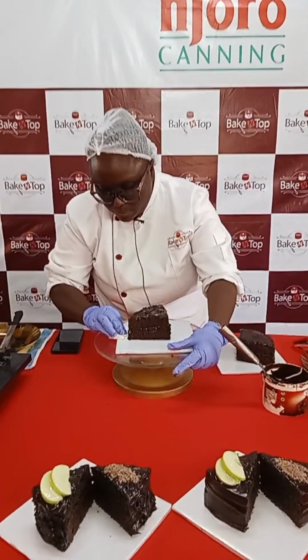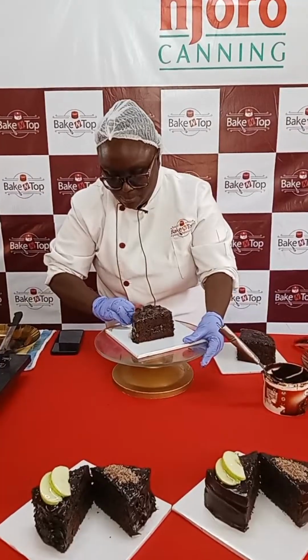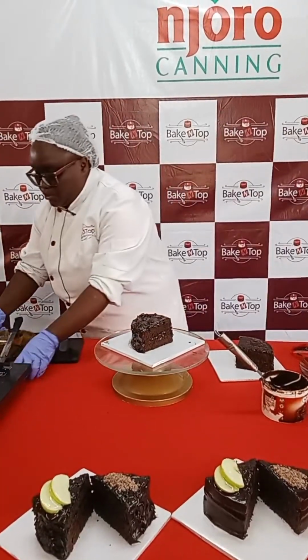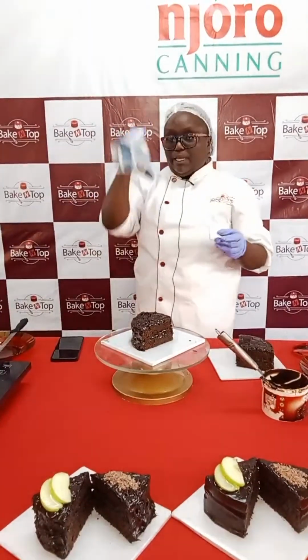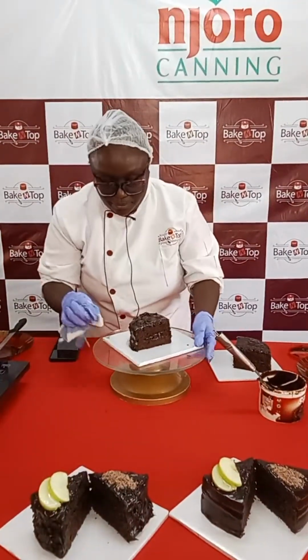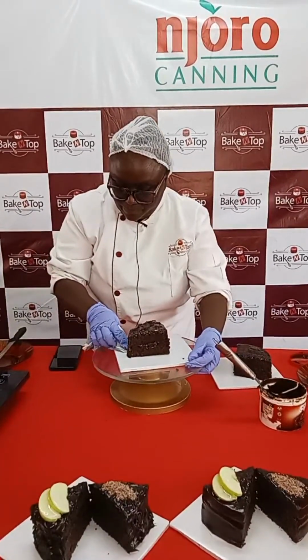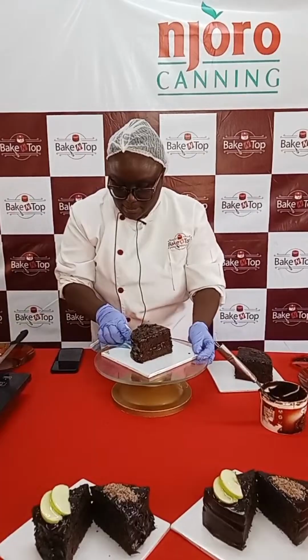Nimeguza deko kidogo. So since my serviette is not really getting it out, I'm going to use my clean kitchen cloth. Very clean. And yes, it's doing it.